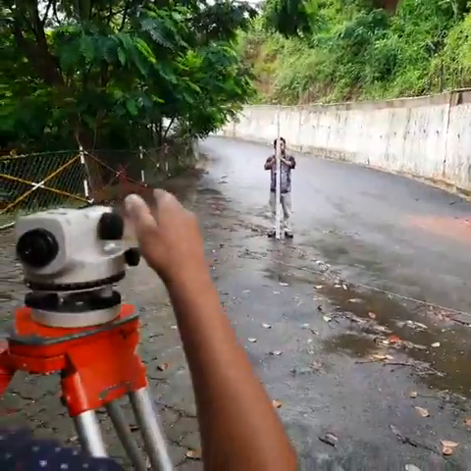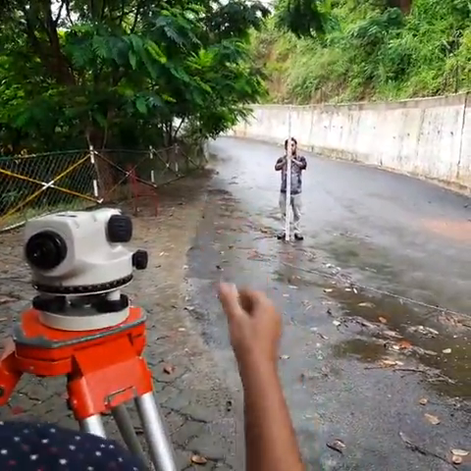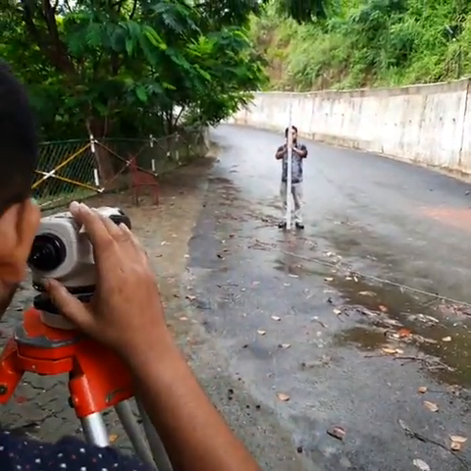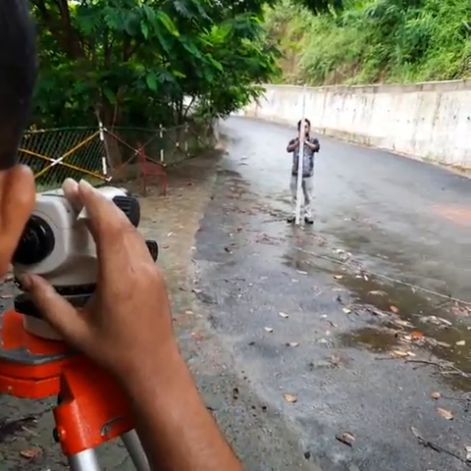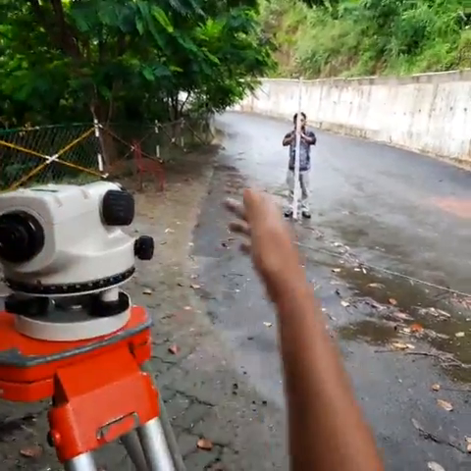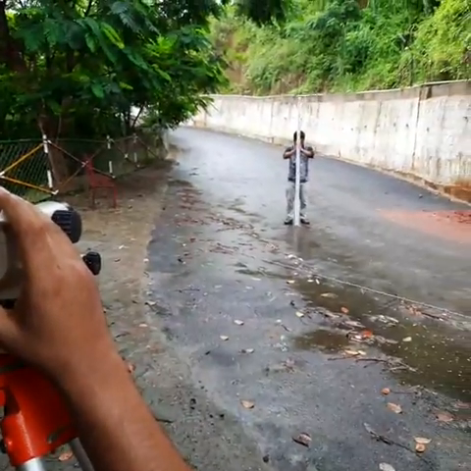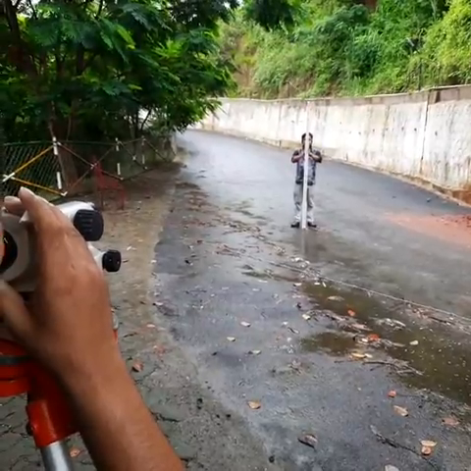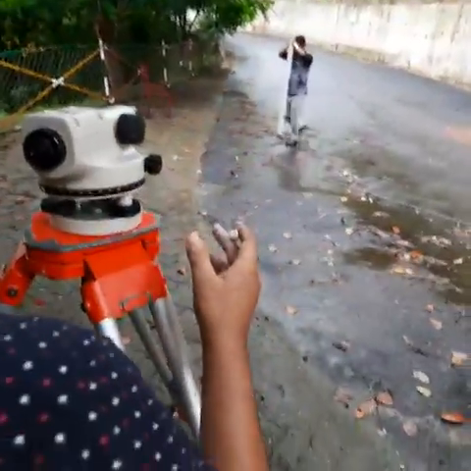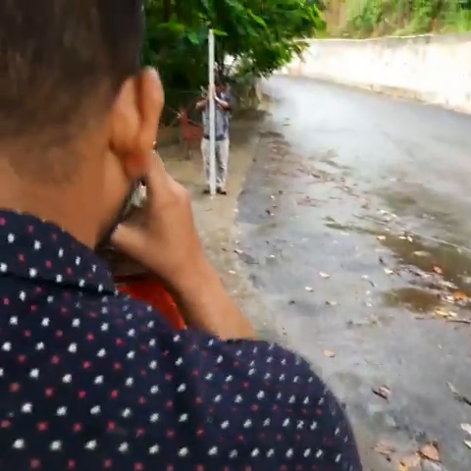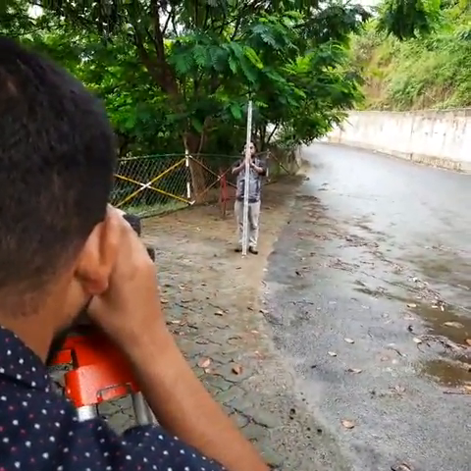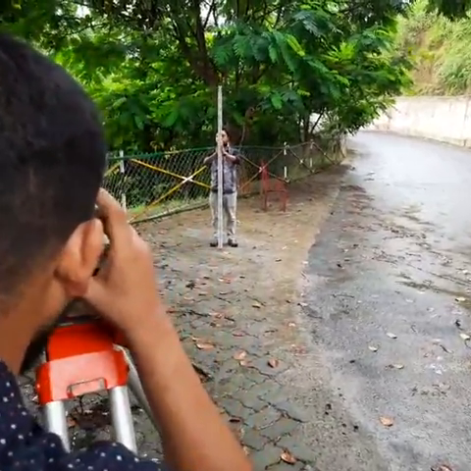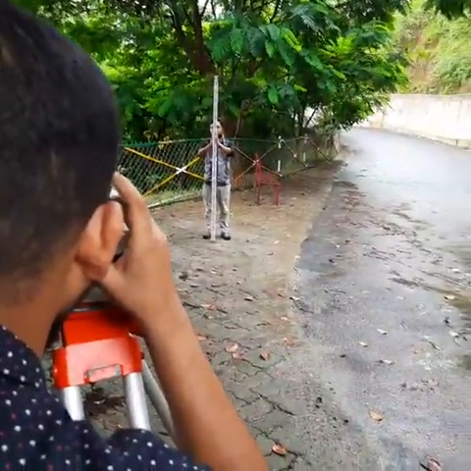Now we are going to take the cross section. The first reading we will take at 1 meter on the left side of the chain line. At 1 meter the reading is 1.905, and at 2 meter the reading is 2.120. Let us move to the right side. At 1 meter the reading is 1.705, and at 2 meter on the right side of the chain line it will be 1.520.